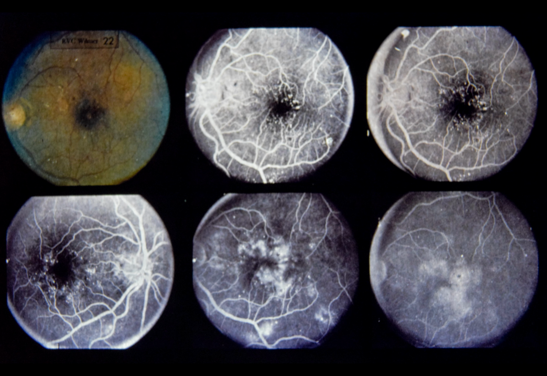Upper right, 30 seconds after injection, note early dye leakage from microaneurysms. Lower left, in right macula, note early dye leakage from microaneurysms. Lower center, left eye, 4 minutes after injection, note further leakage in parafoveal area. Lower right, 10 minutes after injection, left macula shows extensive dye leakage with cystoid maculopathy.